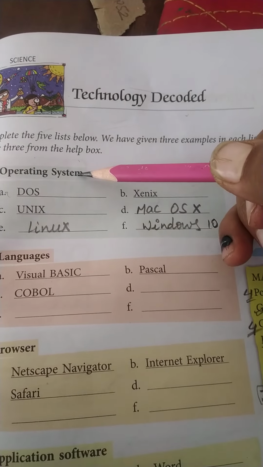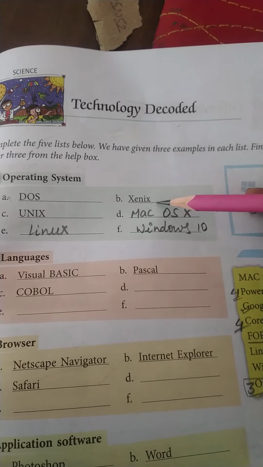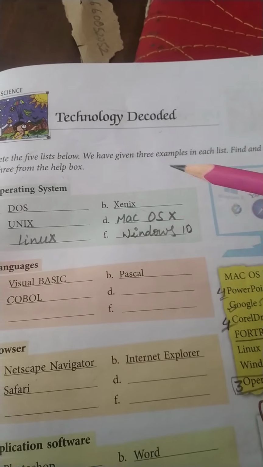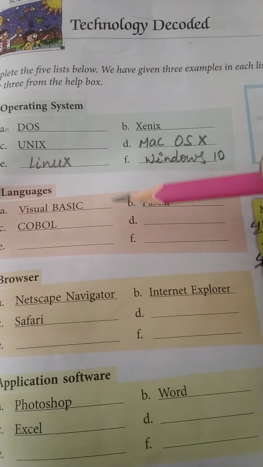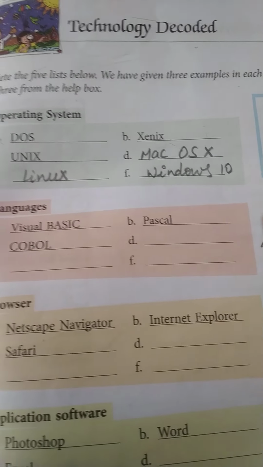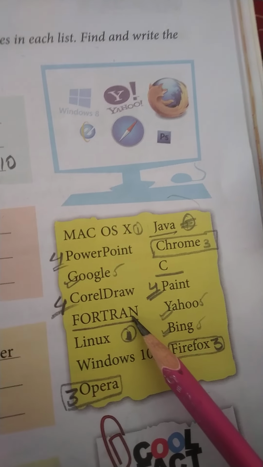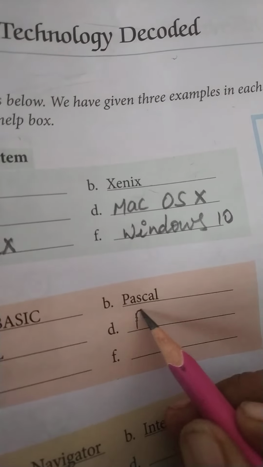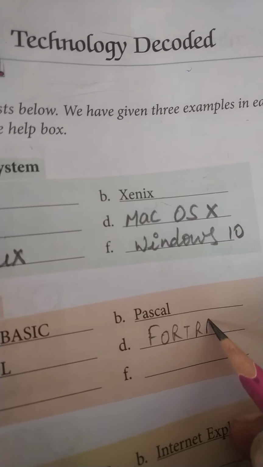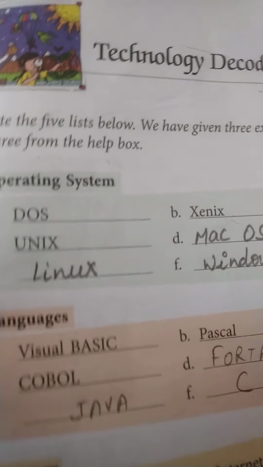So here first is the operating system, and this is the help box given over here. Operating system: DOS, Xenix and Unix are given. The rest are Mac OS X, Linux and Windows 10. Just like that, languages are Visual Basic, Pascal and COBOL. We have to find the rest of them. From this box we can find Fortran, C and Java. These 3 are the languages. So we will write over here Fortran, Java and C. These are the languages.